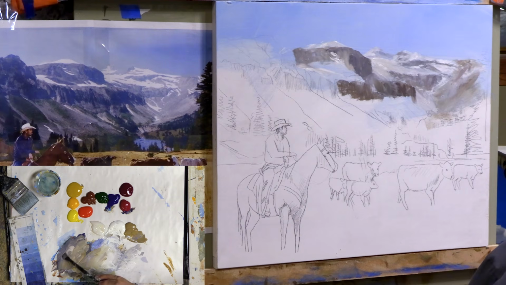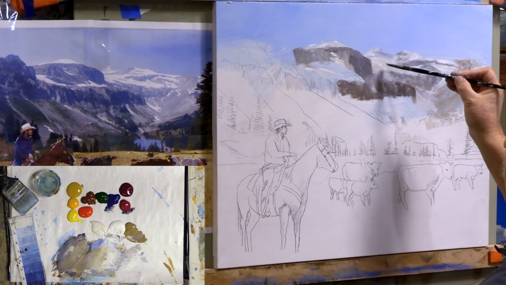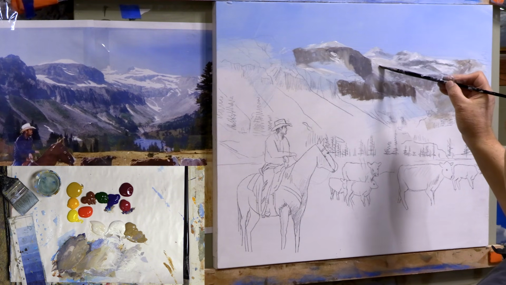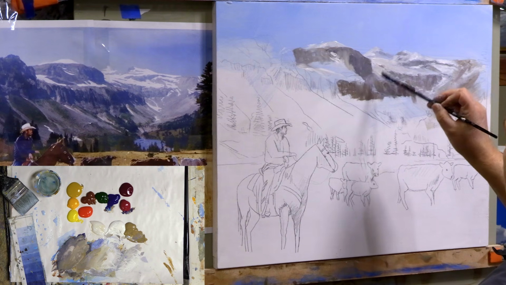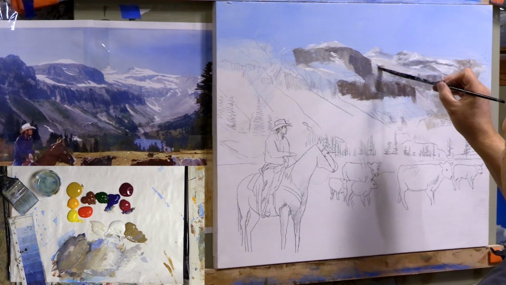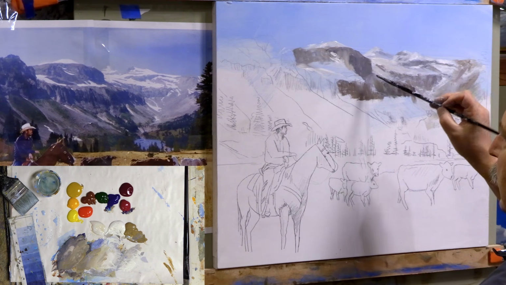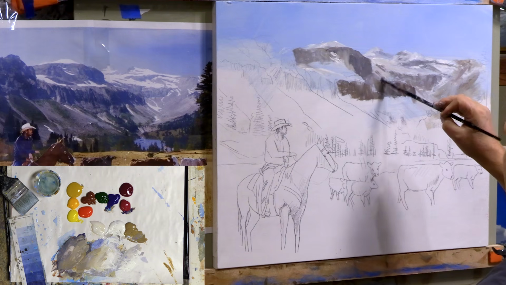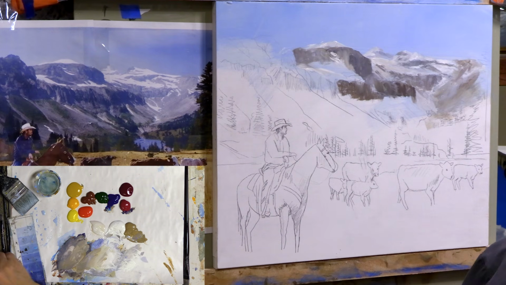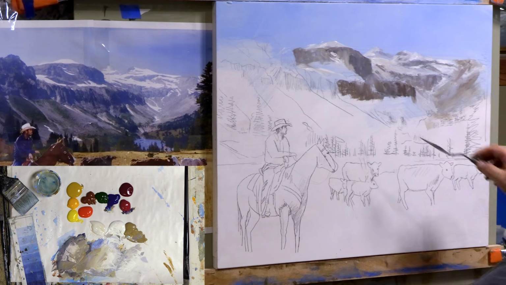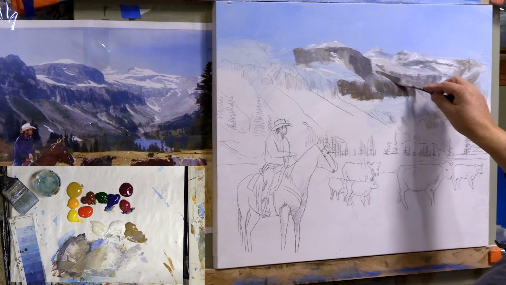And right here, there's a lot of just little marks of rock outcroppings and stuff like that that we have to put in. And those are really kind of important because they break up some of the solidness of the light snow.